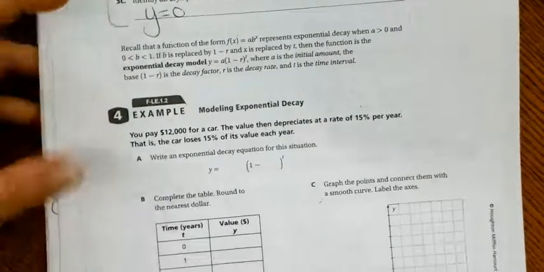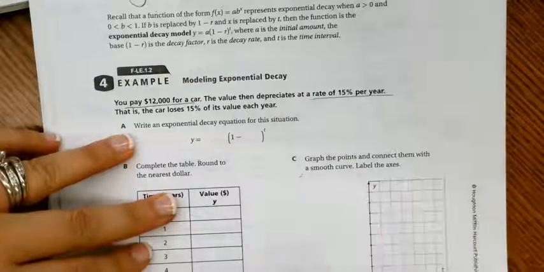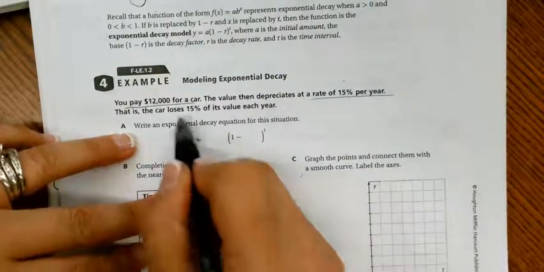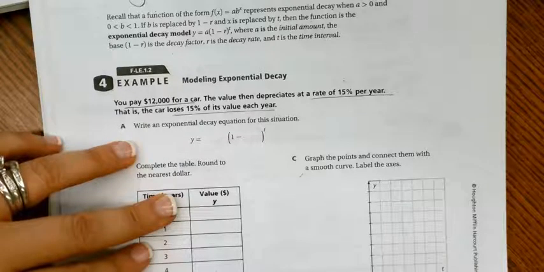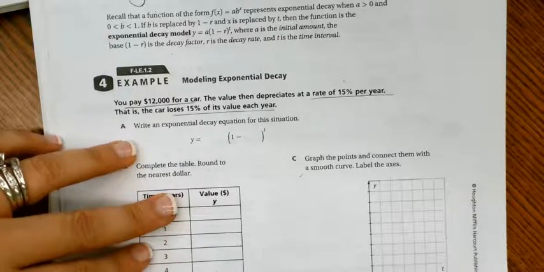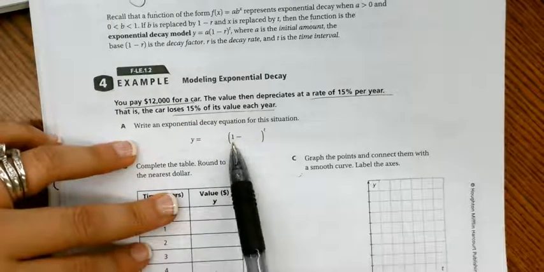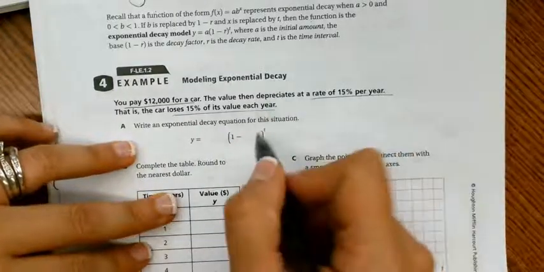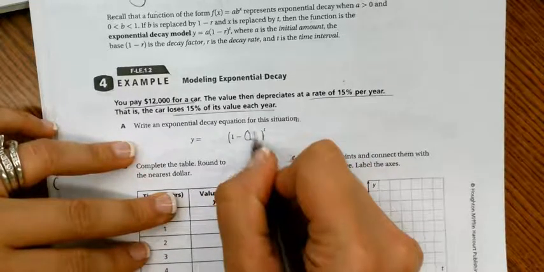So you pay $12,000 for a car. The value then depreciates at a rate of 15% per year. That is, the car loses 15% of its value each year. Write an exponential decay equation for the situation. All right, so this one's going down 15%. So it's the whole amount, the whole value, 100% minus 15% each year. So minus 0.15, 15% as a decimal.